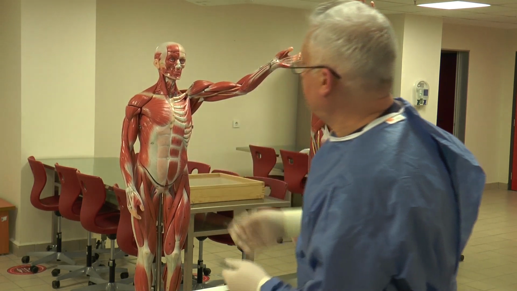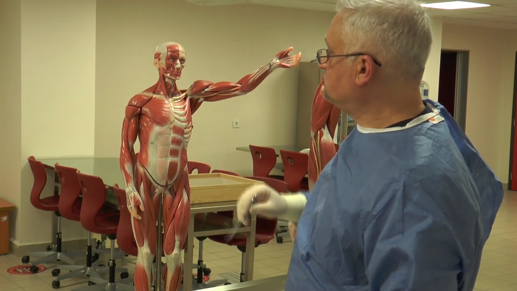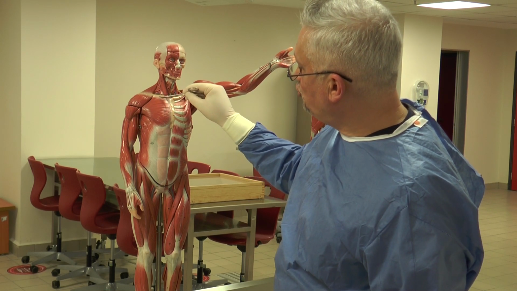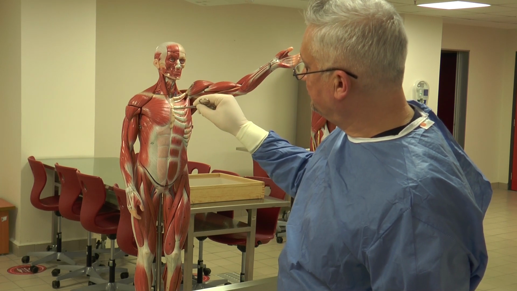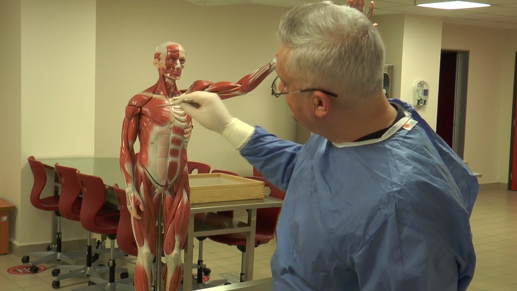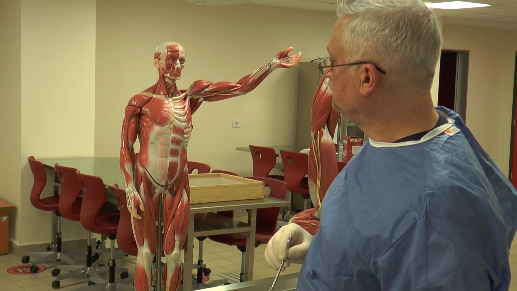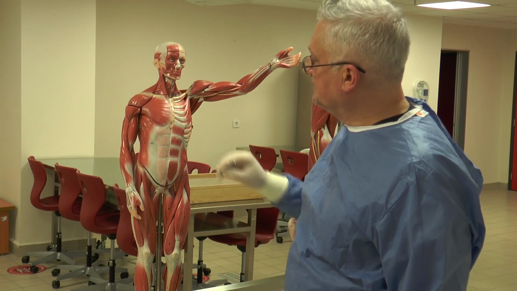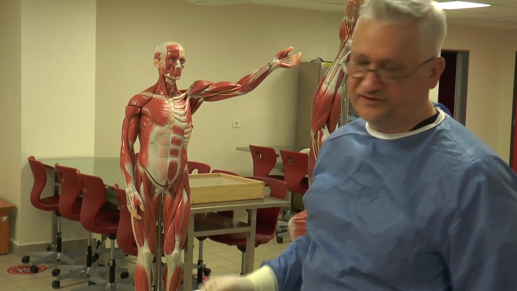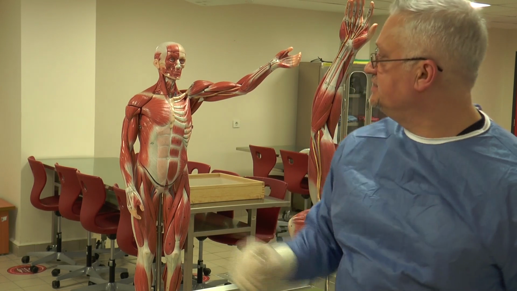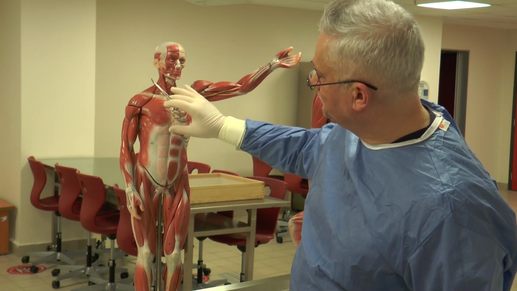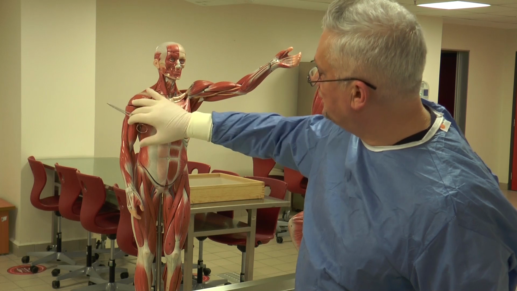What we see here first is the pec major muscle. This is pectoralis major. As you can see, it originates from the medial third of the clavicle, goes all the way down and inserts on the lateral border of the sternum and parts of the ribs here, and then goes and attaches to the humerus at the intertubercular sulcus. What happens is it pulls the insertion point towards the origin, so it flexes, medially rotates, and adducts the arm. So it has important functions at the shoulder and the arm.